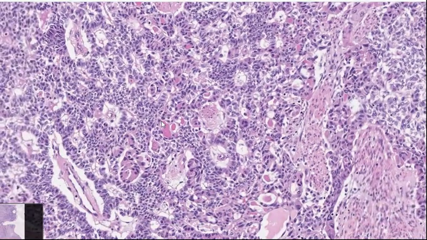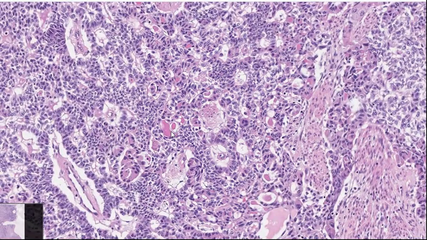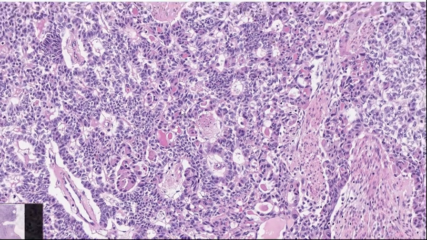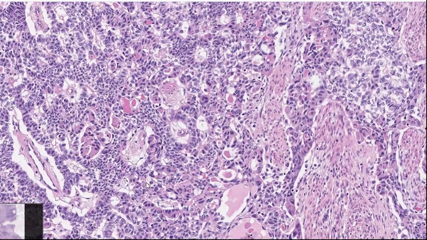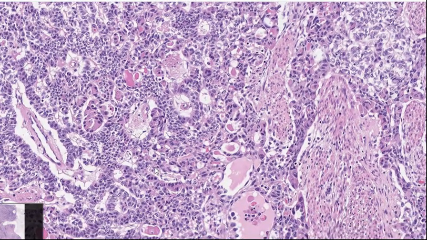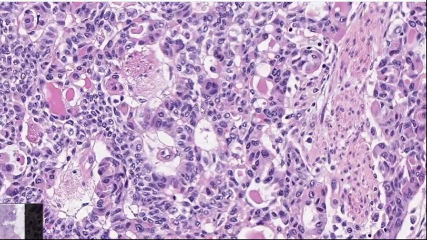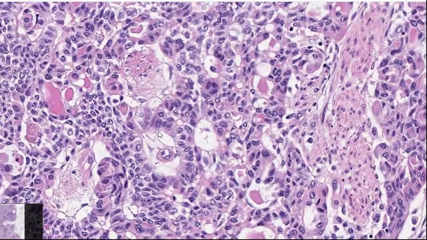Now if we move in, we can see in all these tubular lumina some characteristic eosinophilic globules, and in a few of them they are prominent at higher magnification. In this magnification we can also see the nuclear details of the tumor, which show variable pleomorphism.